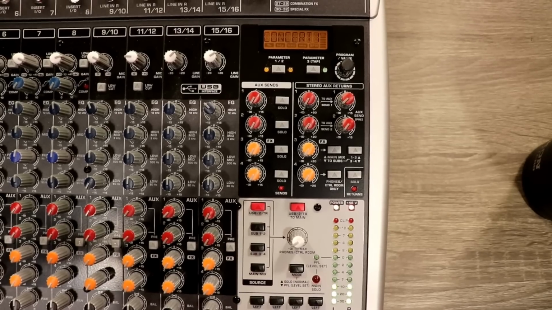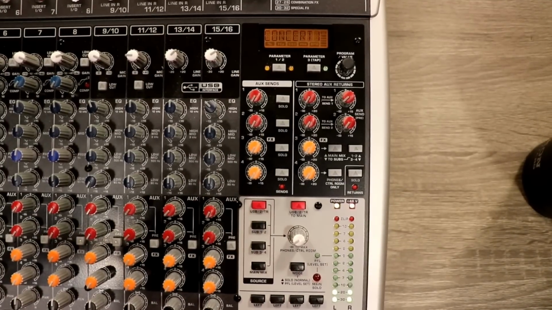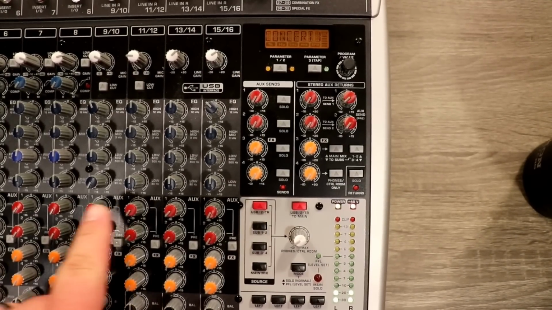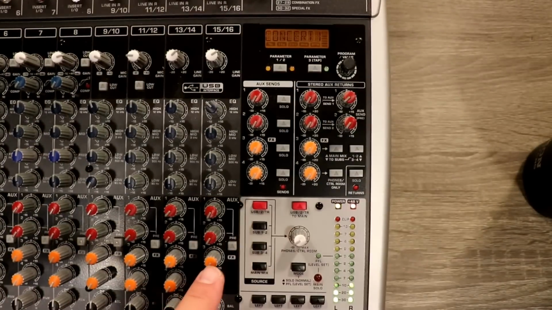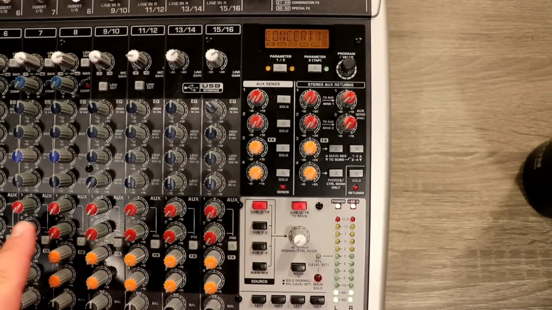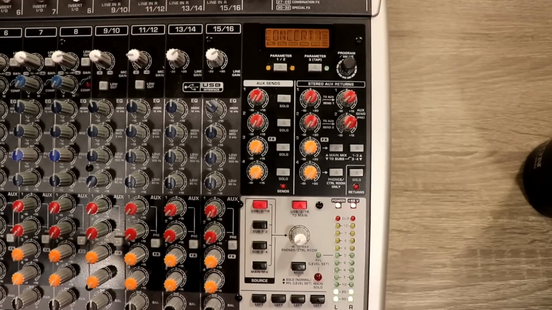and I think we already talked about aux sends, which are right here, and those are the volume controls for each of your aux mixes as they come across. So the aux 1 mix, this is the send volume control, and here we go, aux 2, 3, etc. And they each have a main volume control for that.